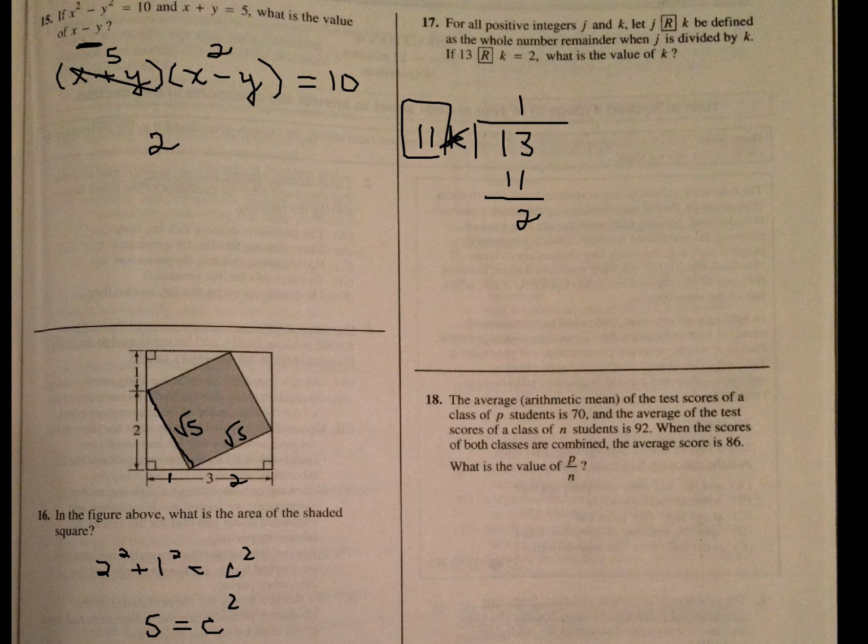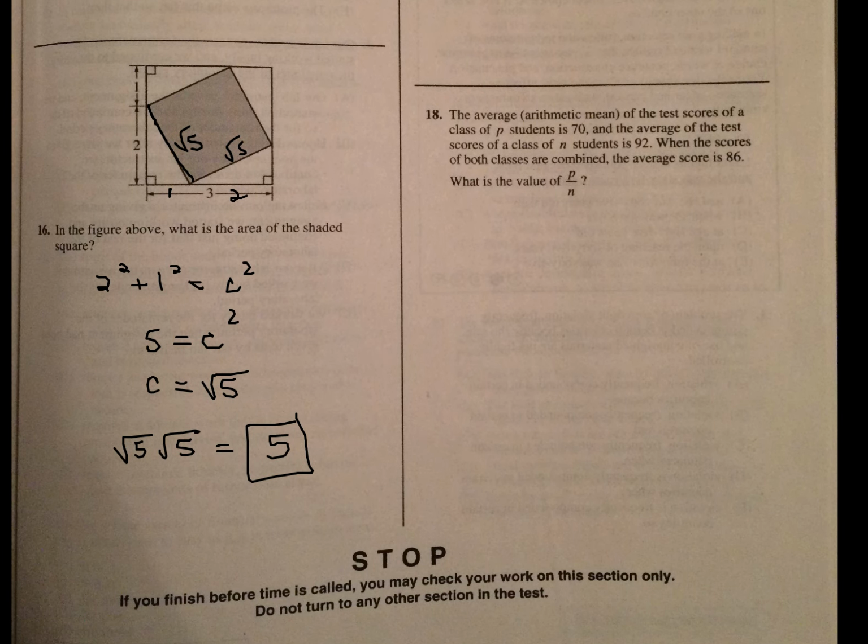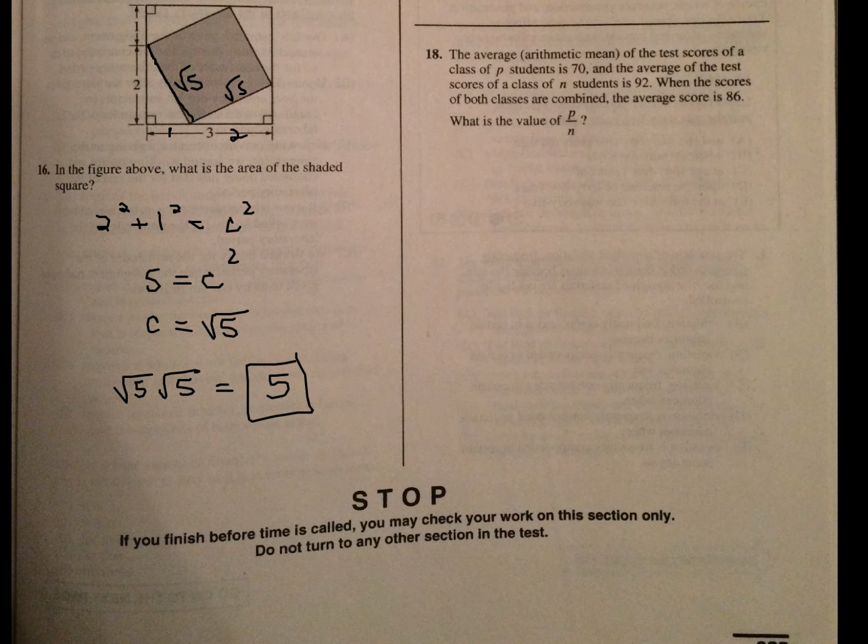All right, the last one's a little complicated if you don't totally understand how averages work, but let's work through this. The average of test scores of a class of P students is 70. So you have a bunch of test scores up here. This is all the test scores added together. That's the total of all the test scores. So if you're figuring out your average for a math class or whatever, you would take all your math scores, like 83 plus 94 plus 50. You did a bad test. You divide it by 3, and that gives you your average.